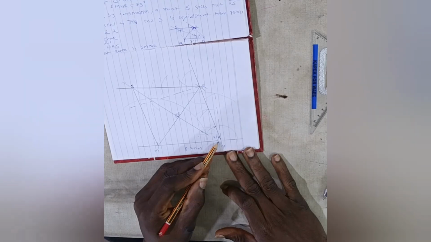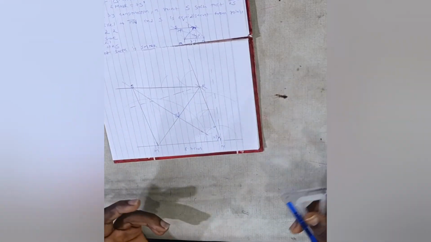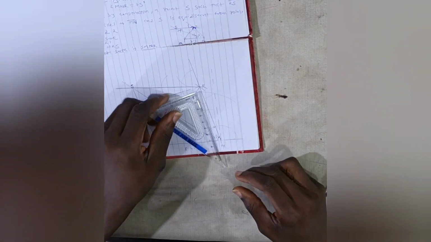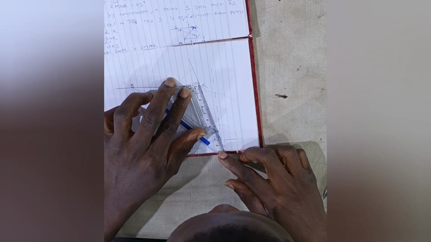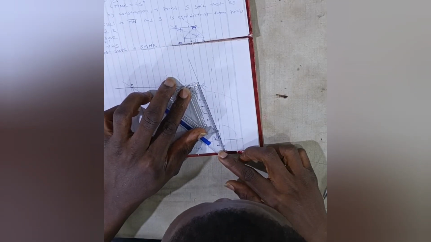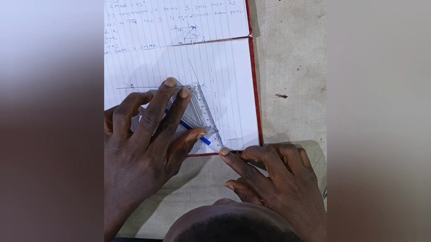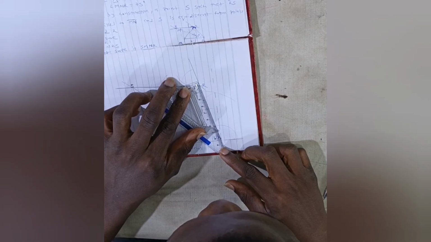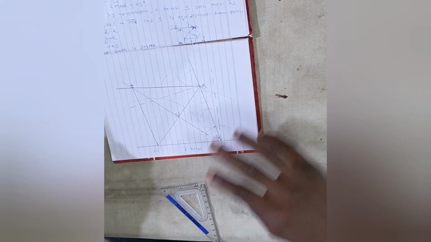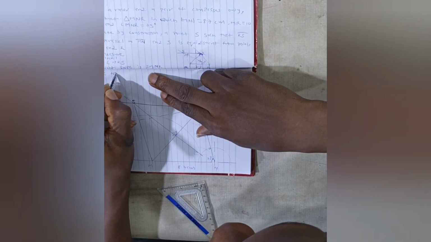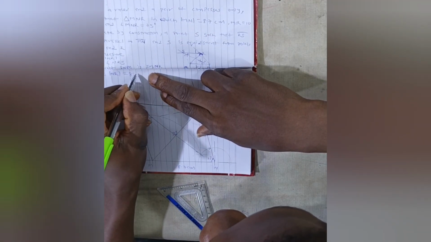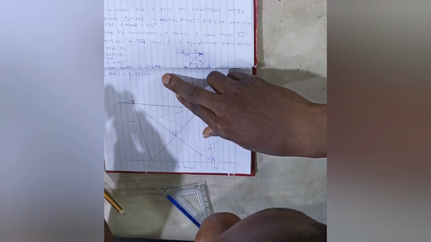Here's our MN. We'll use a ruler, since they said using a ruler and a pair of compass only. So our MN, as seen here, is 8.55 cm. So let's write it. C. MN equals 8.55 cm.